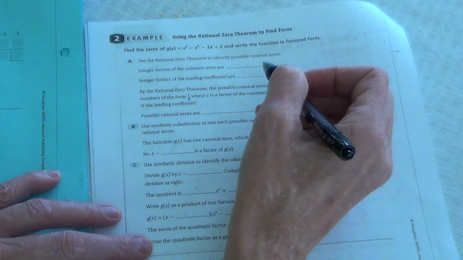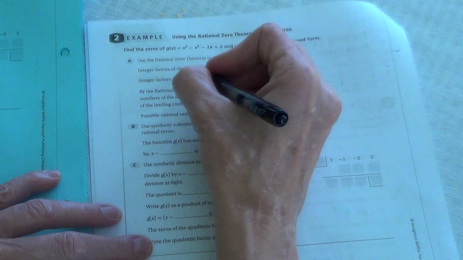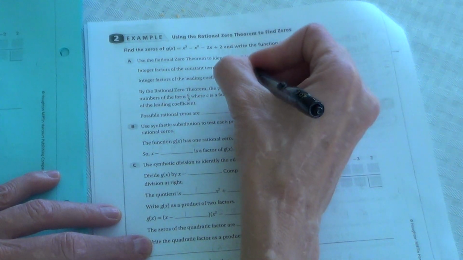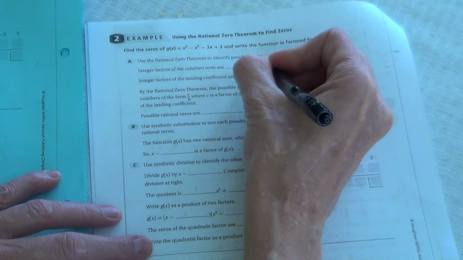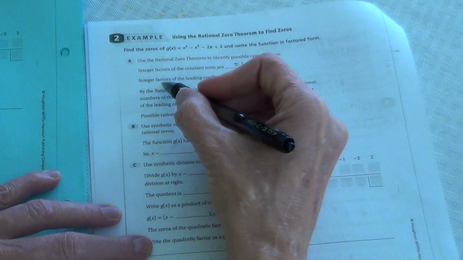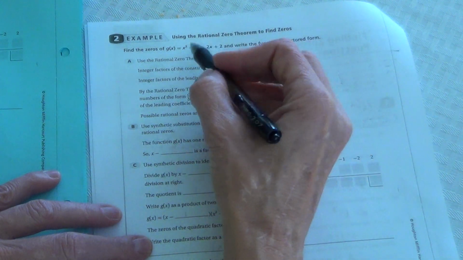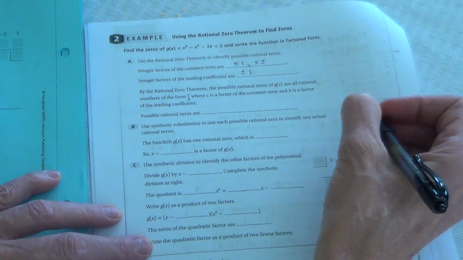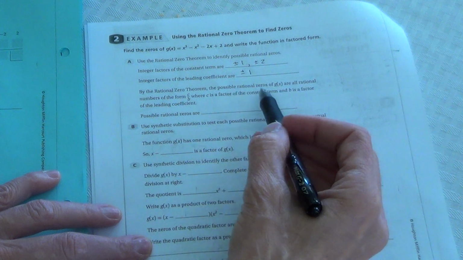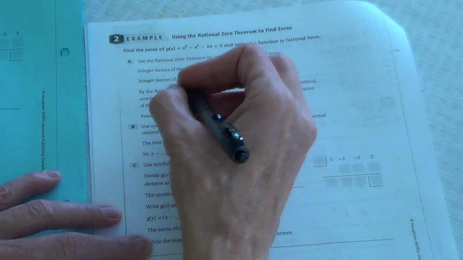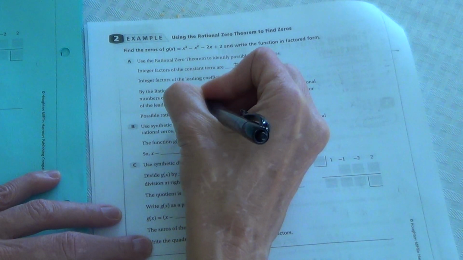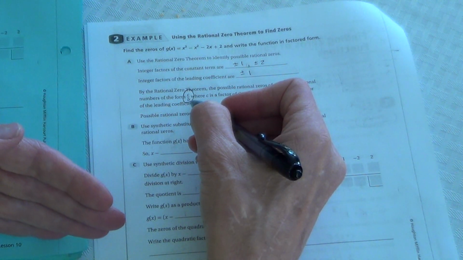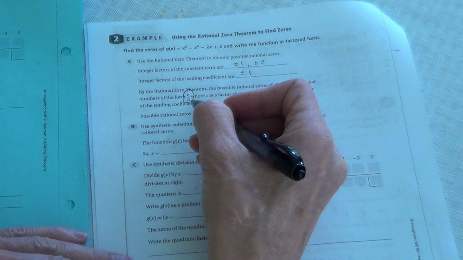Here's your constant term. So the constant being the one without the x, you can make a note of that. The factors would be 1 and 2, so plus or minus 1, plus or minus 2. Then we look at the integer factors for the leading coefficient. The leading coefficient's 1, so it's just plus or minus 1. By the rational zero theorem, the possible rational zeros are the constant factors over the leading coefficient factors.